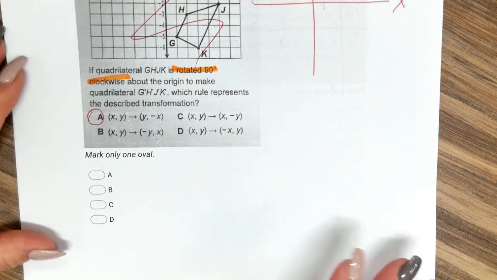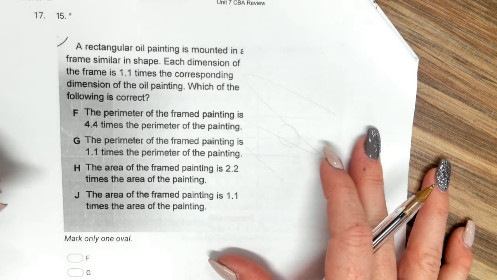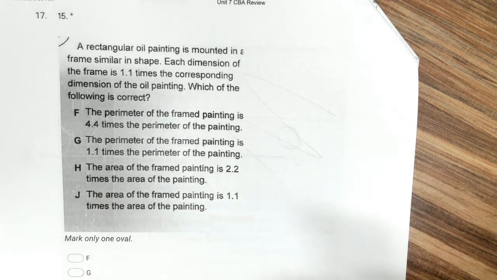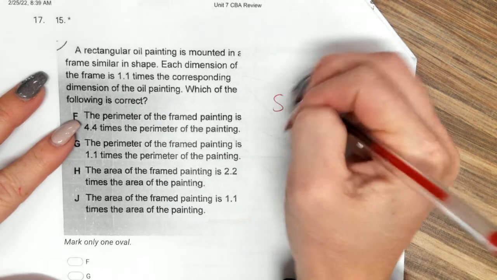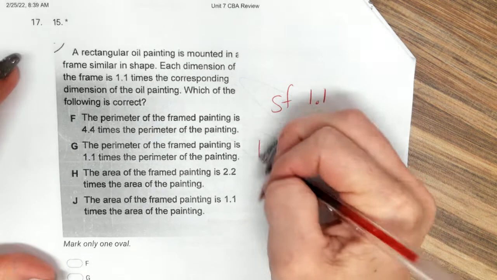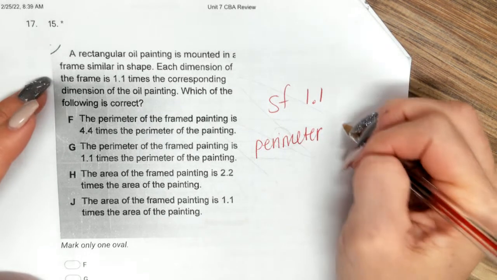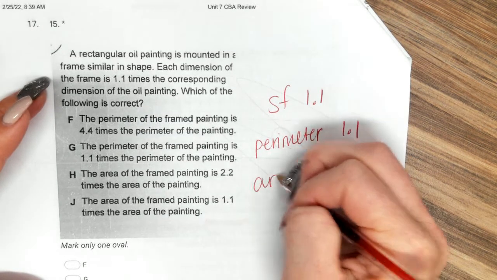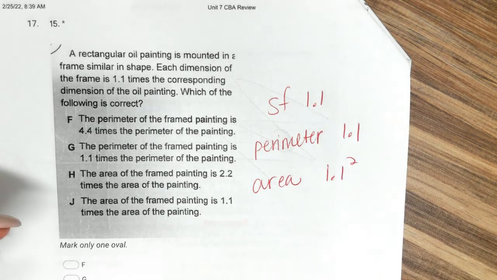All right, number 15. We're almost done. Here's another question like I just showed you. Look at the word problem. Don't even read it. What did they give you for the scale factor? 1.1. So write that. Scale factor is 1.1. So the perimeter scale factor will also be what? 1.1. But the area scale factor will be 1.1 squared. Put that in your calculator so you know what it is.